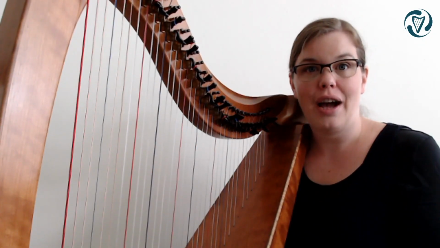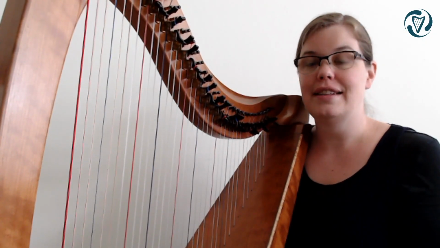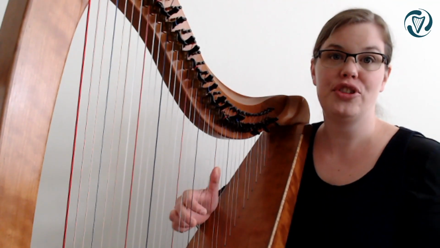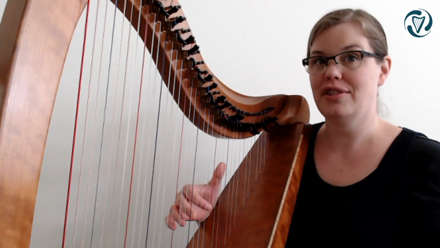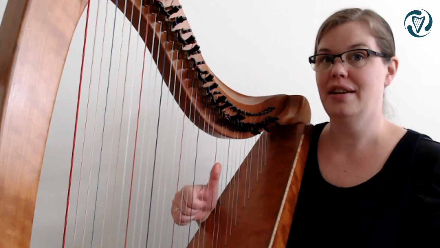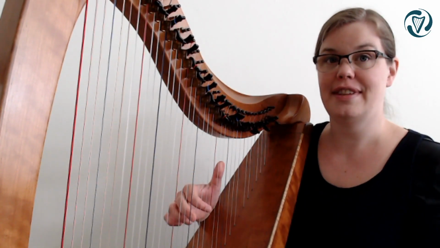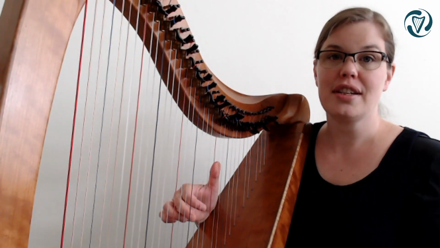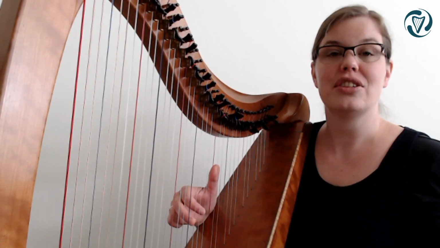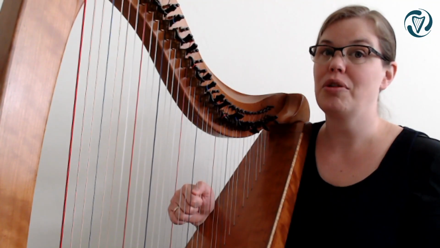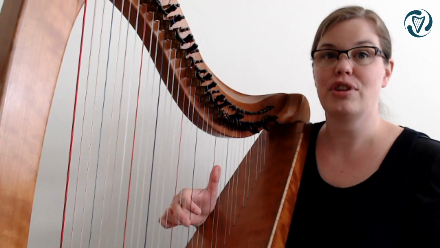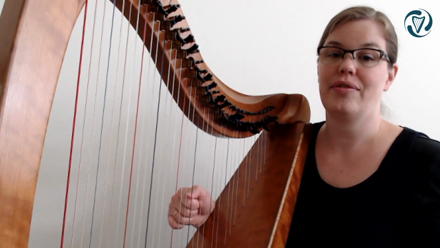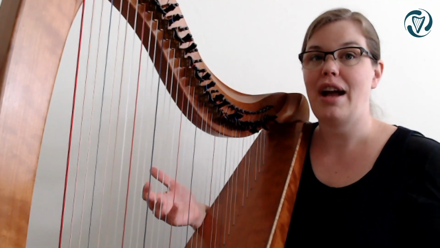Now for the tune that we're doing, what you will need is to be able to go from the G chord to the C chord smoothly. So G, B, D to G, C, E. And we went from the G chord to the D chord. So we had G, B, D, going down to the D chord with F sharp, A, D. This you can practice separately.